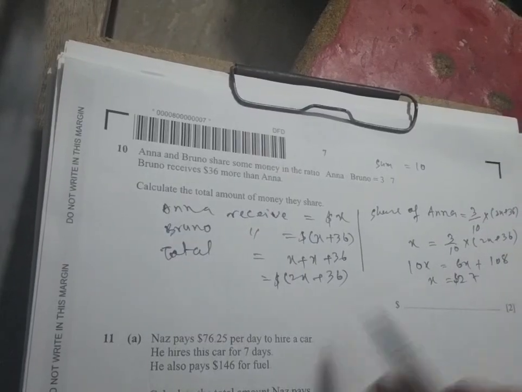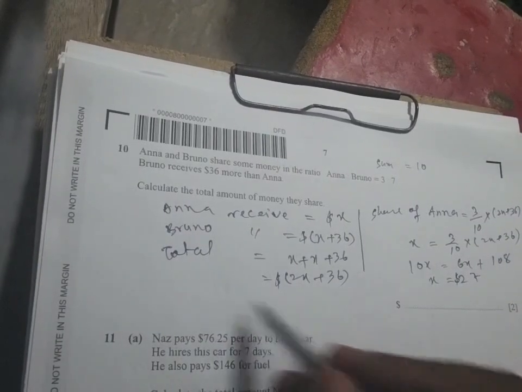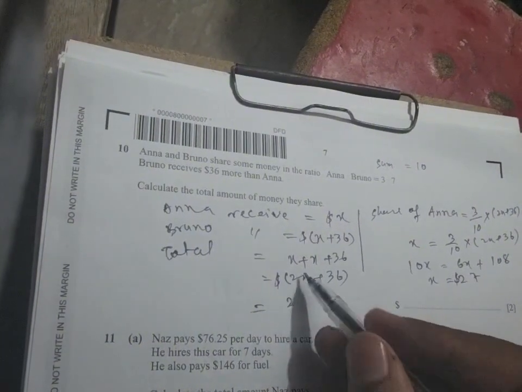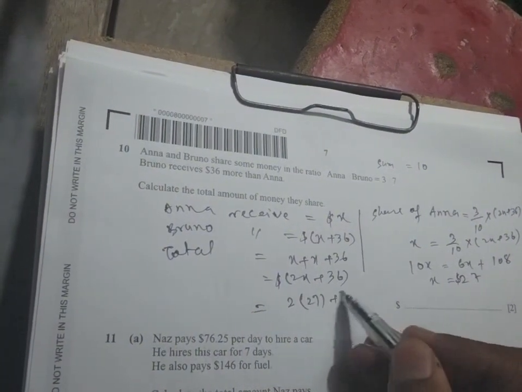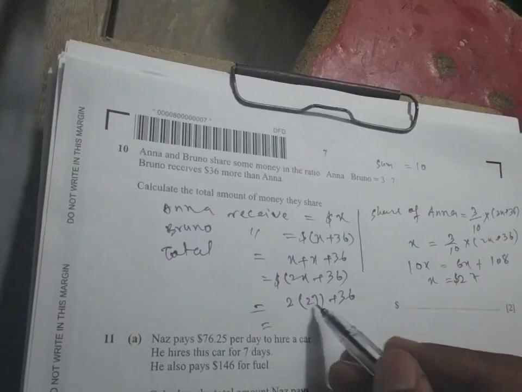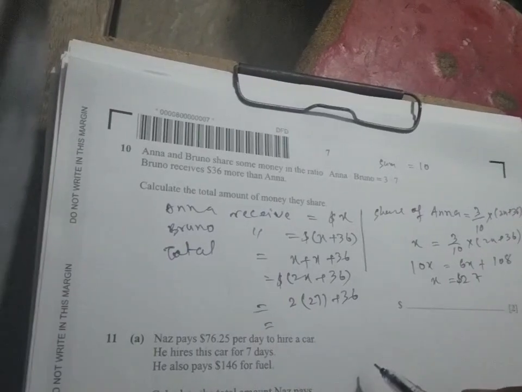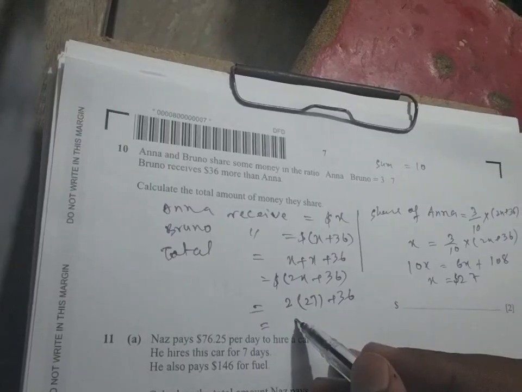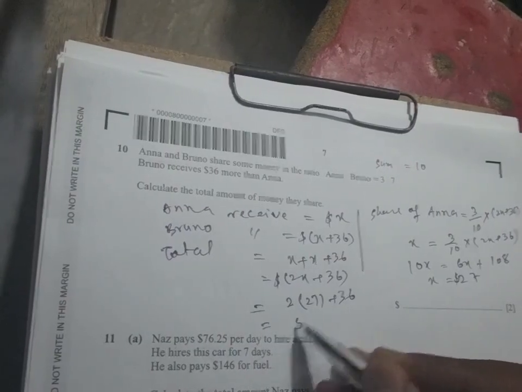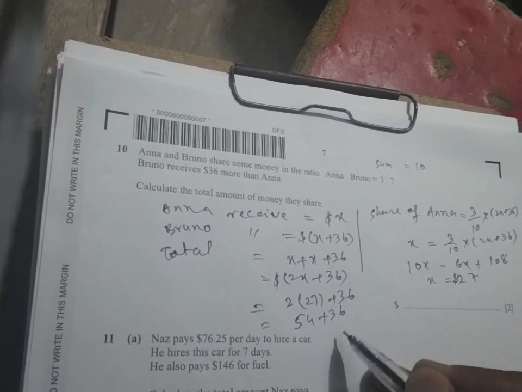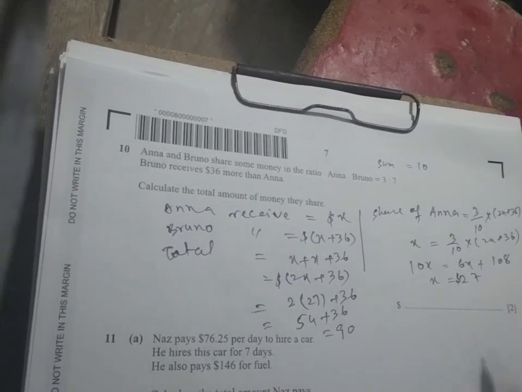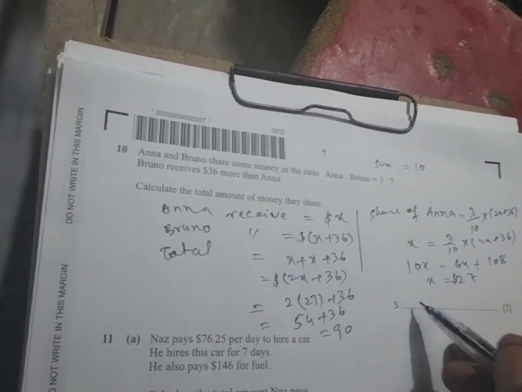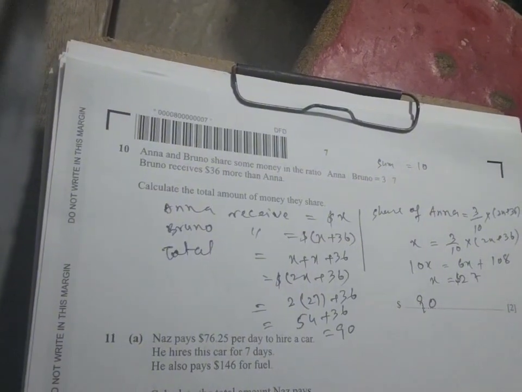Now we have to find the total amount, and putting the value of x is equal to 27 in this question, 2 into 27 plus 36, 2 times 27 is 54 plus 36, that is equal to 90. So the total amount of money they share is equal to $90.